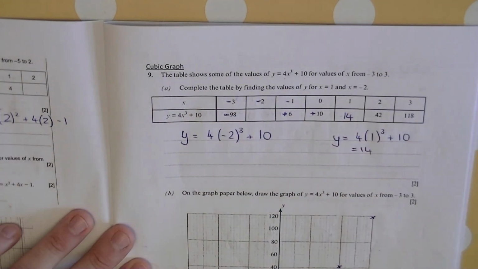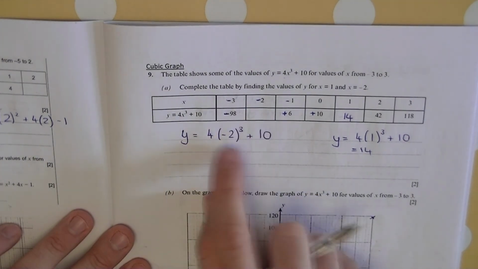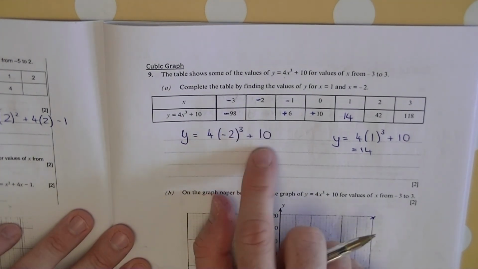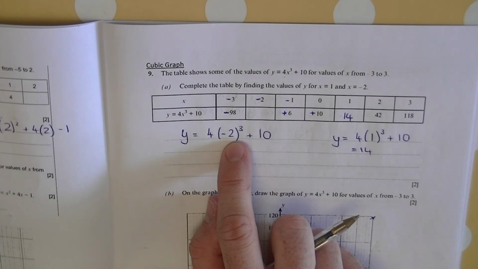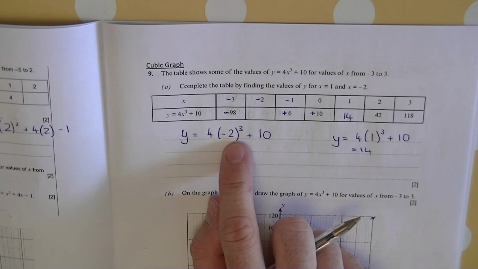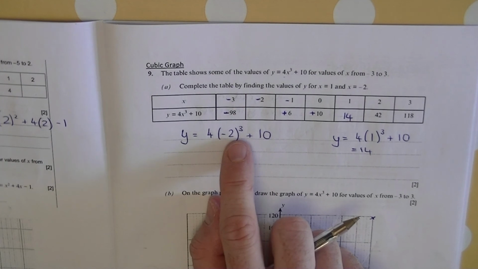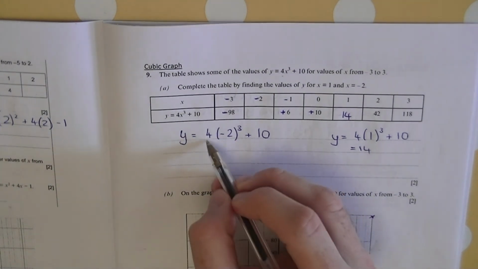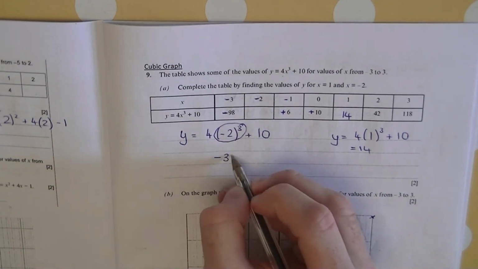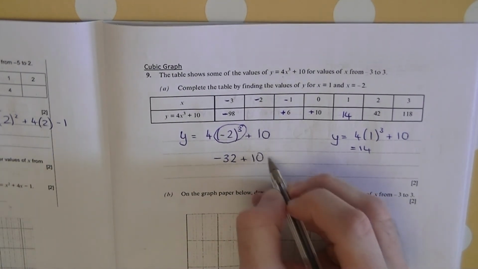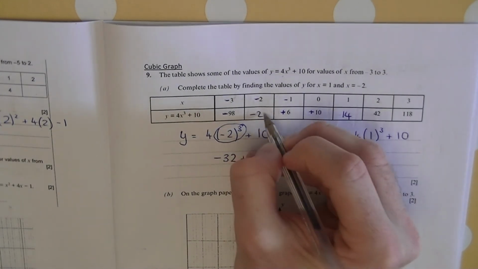14. Okay, and minus 2. 4 lots of minus 2 cubed. Again, a bit harder now, but think this through. Minus 2 times minus 2 is 4. Times minus 2 again, and like the quadratic, the squared, which makes it positive, if you then times it by itself again, it returns to a negative. So minus 2 times minus 2 is 4, times minus 2 again goes back to minus 8, right? 4 lots of minus 8 is minus 32, add 10 is minus 22.